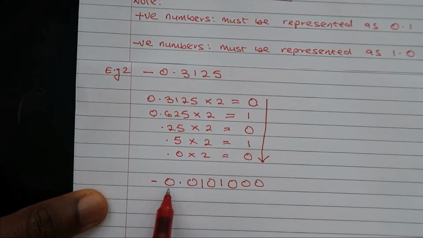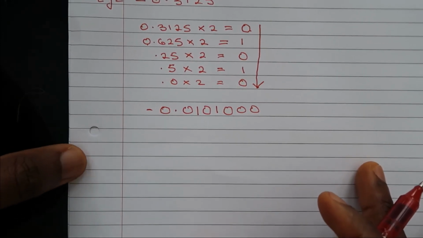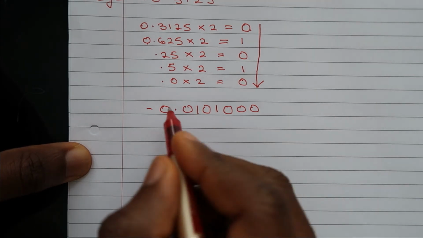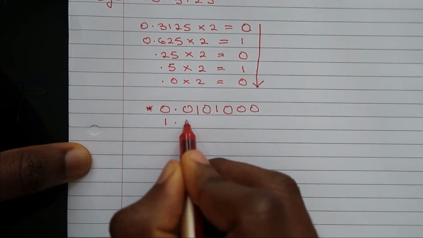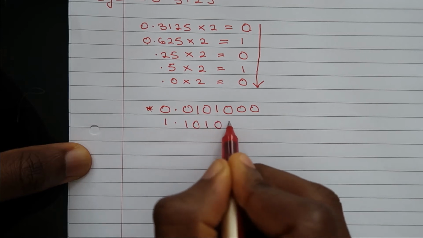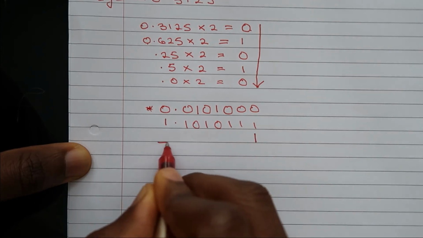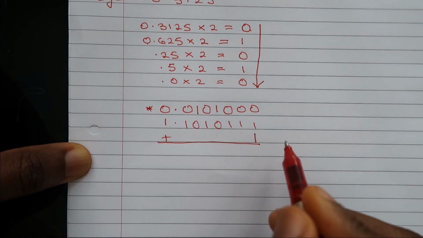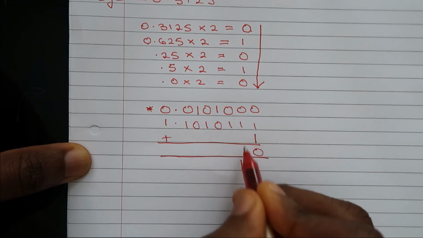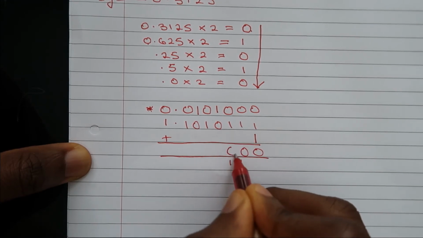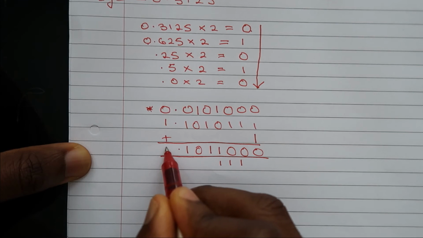So having this value, it means I have to now represent it in its 2's complement form. To do that, I'll flip my 1s to 0s and 0s to 1s. So I'm going to have 1.1010111, and if I add 1 there, I would have 0 carry 1, 1 plus 1 is 0 carry 1, 1 plus 1 is 0 carry 1, 0 plus 1 is 1, then I'll have 1, 0, 1.1.